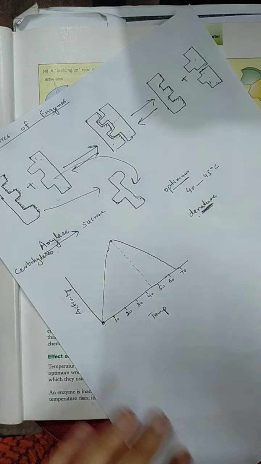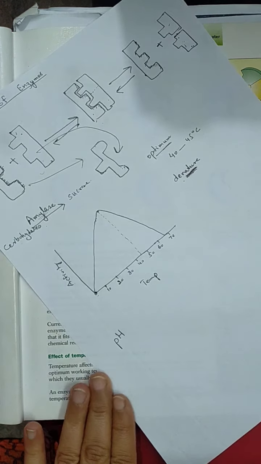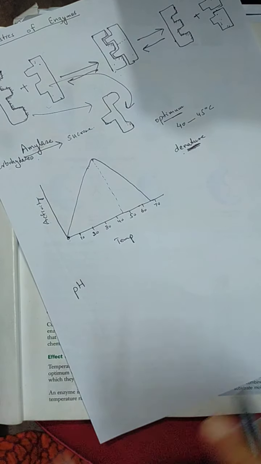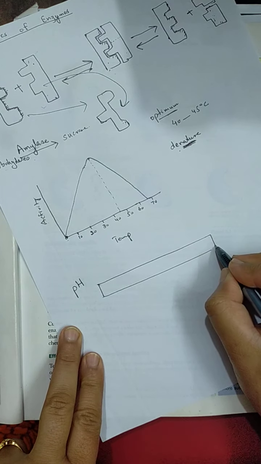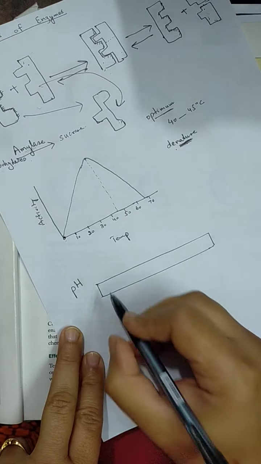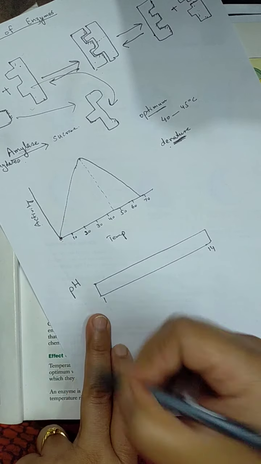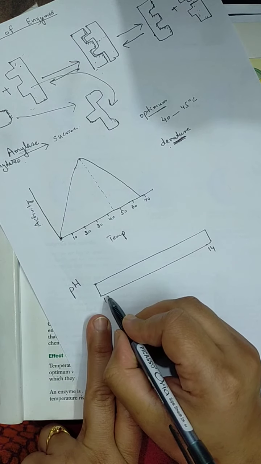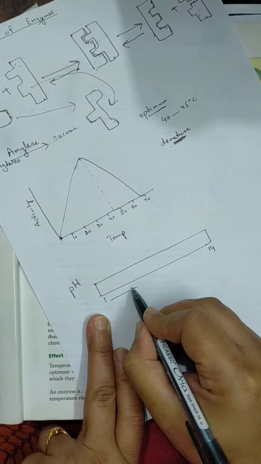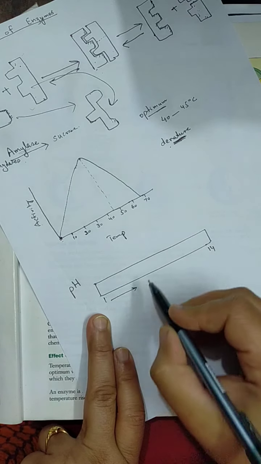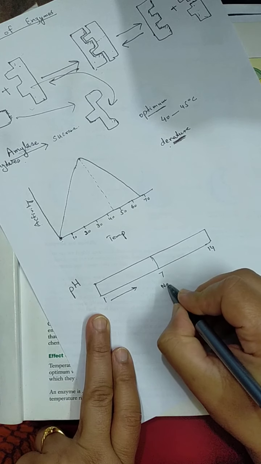Okay, one more very important factor on which enzyme activity depends, that is pH. You also read about pH in 7th class. The pH scale you have read is to show how acidic or alkaline any chemical or material is. It has a range from 1 to 14. If the pH of any material is 1, it means it is very acidic. So as we move from 1 to 14, acidity decreases, and here at 7, pH is neutral.